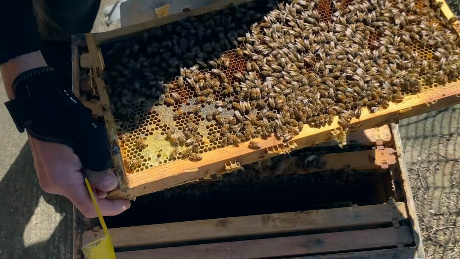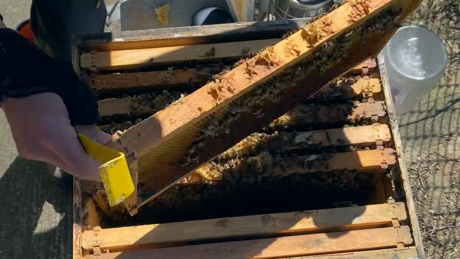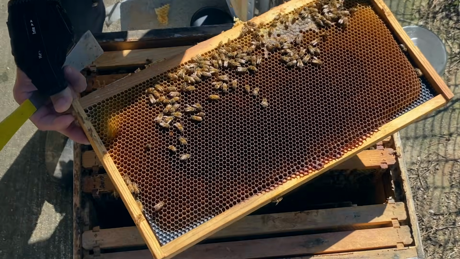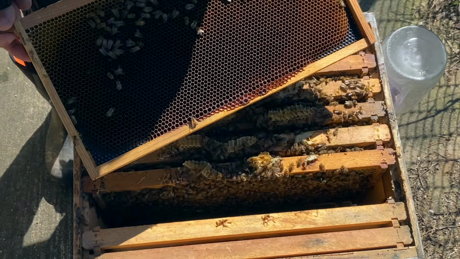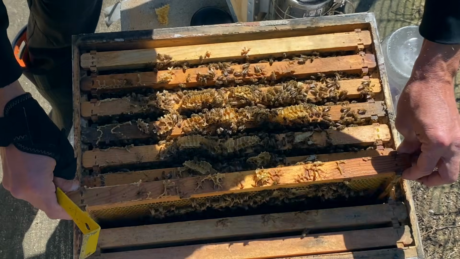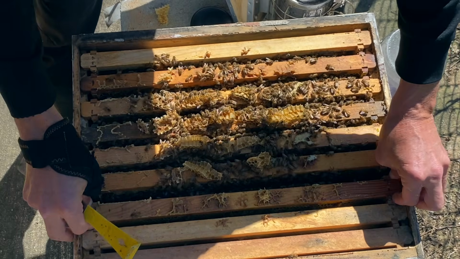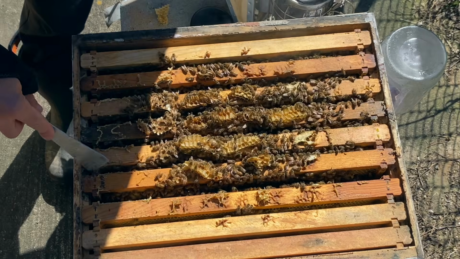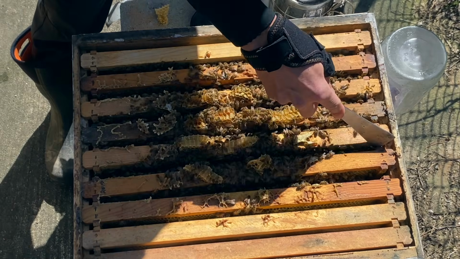And nope, just pollen and capped honey. Open nectar. Starting to work on this side with open nectar. And even on the next frame. All right, so let's shut them up. Mark everything we saw here today on our thing and compare it to that other colony.